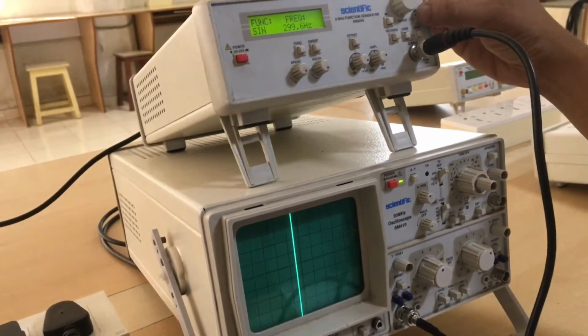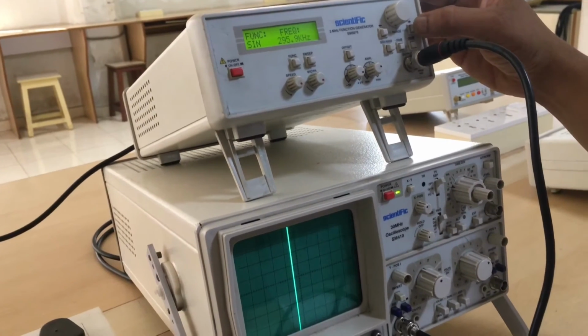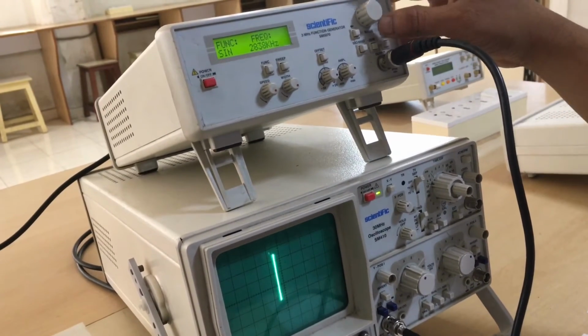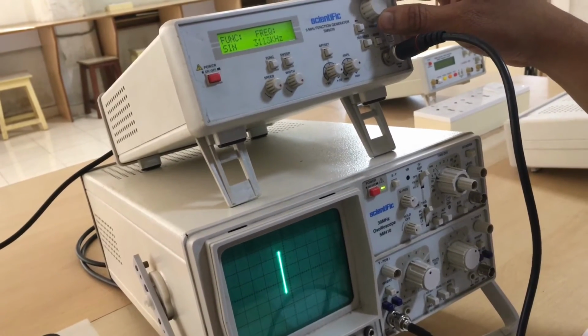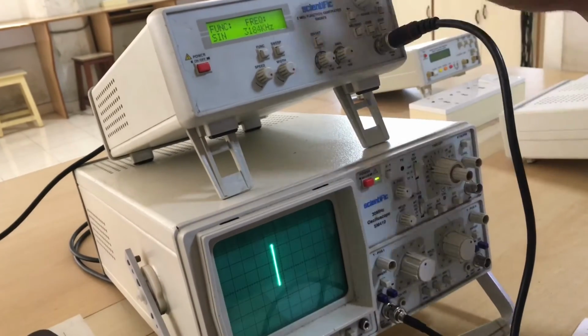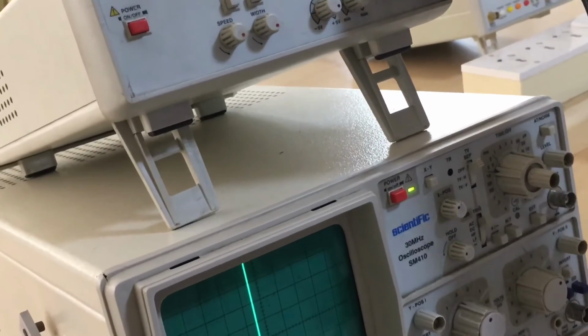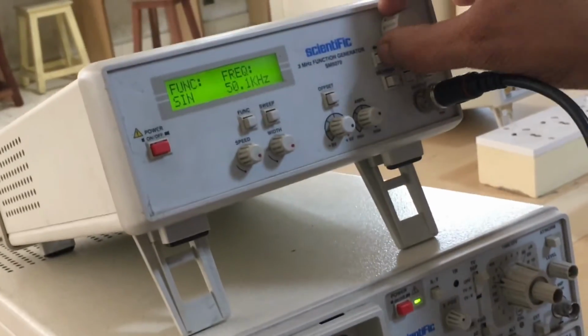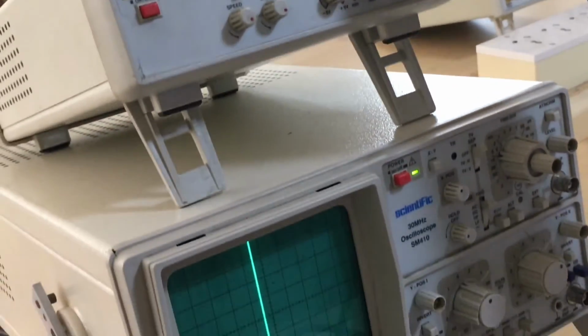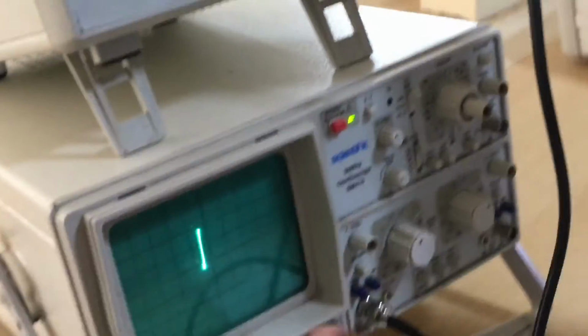When we shift the frequency to kilohertz and then to megahertz, and go beyond 1 megahertz, the amplitude again starts decreasing. And when you go to lower frequencies, again the amplitude drops.